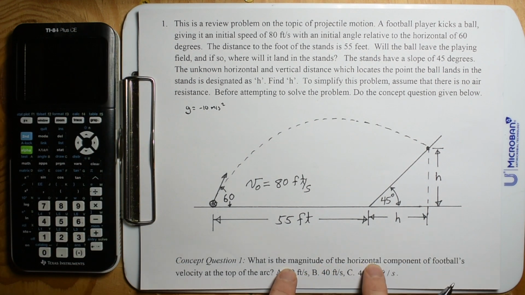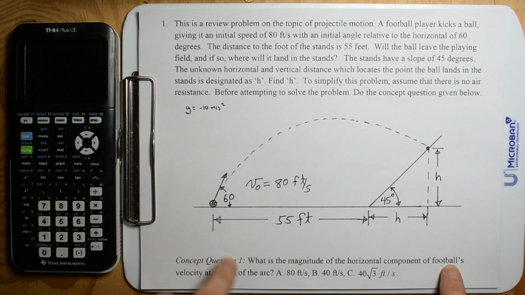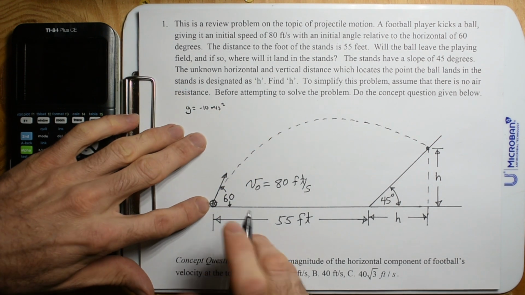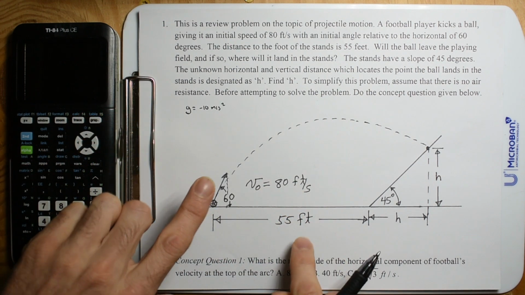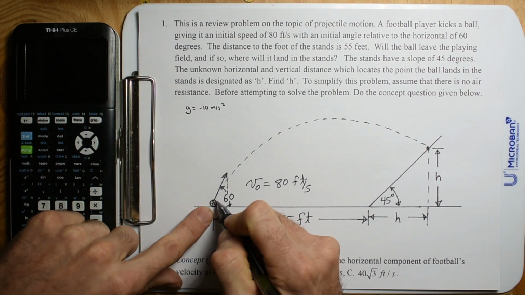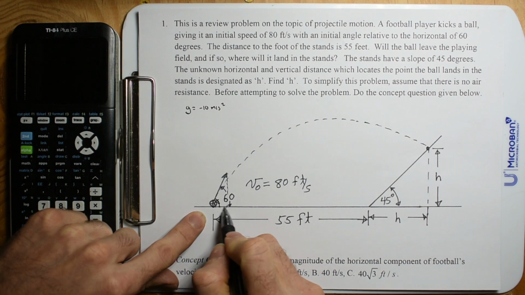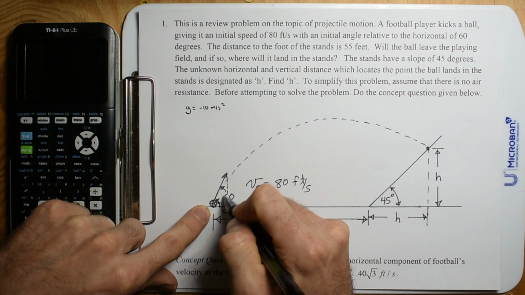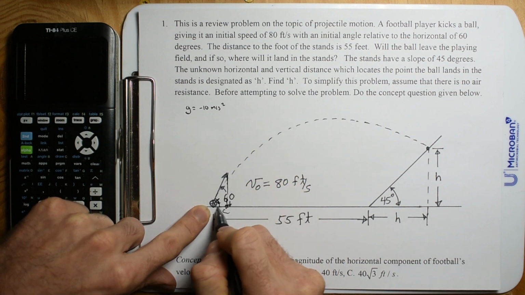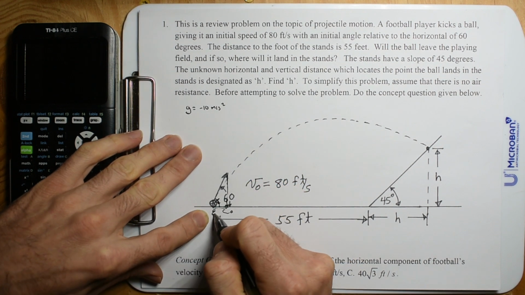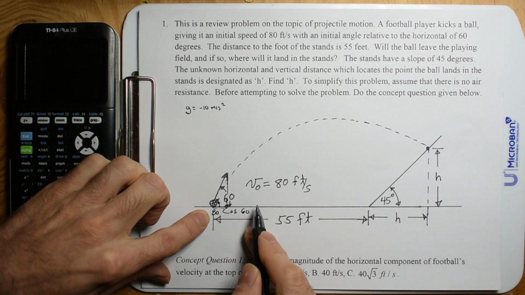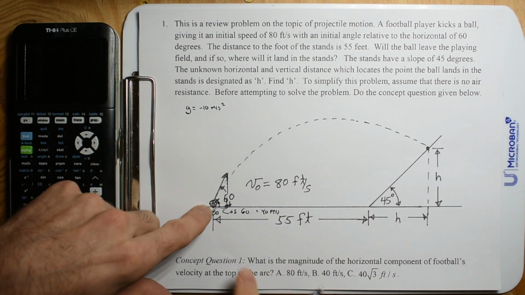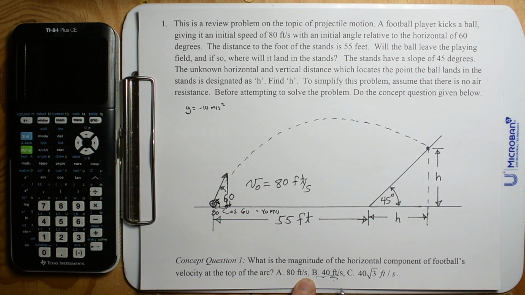So that's the first concept question. What's the magnitude of the horizontal component of the football's velocity at the top of the arc? Well, we need to figure out the horizontal component. We have a total velocity of 80. It's at an angle of 60. If this is the angle, here's the sine component, here's the cosine. So we have 80 cosine 60, and cosine 60 is 0.5. So we have 40 feet per second. That's going to be our component in that direction, and the answer would be B.